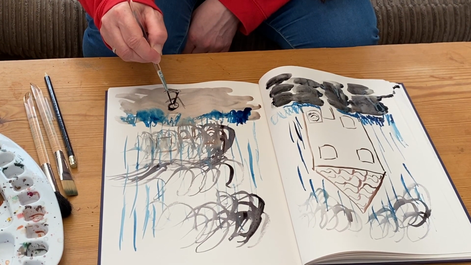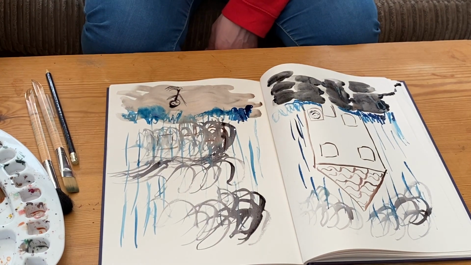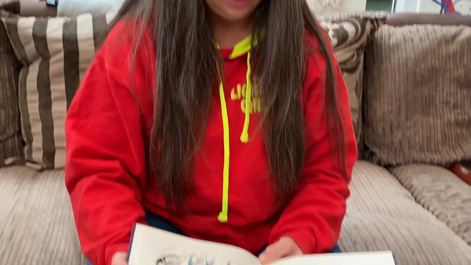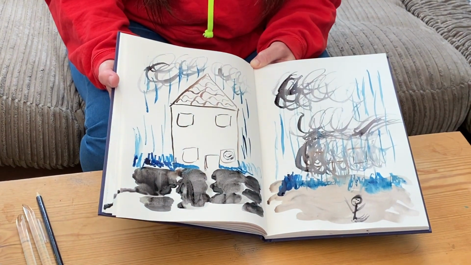Sad face. There he is. He looks a bit like a ghost. Okay, so there we are. There's your picture. Hopefully you've been able to do a picture of your houses.